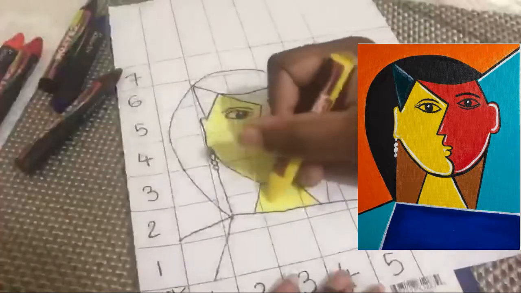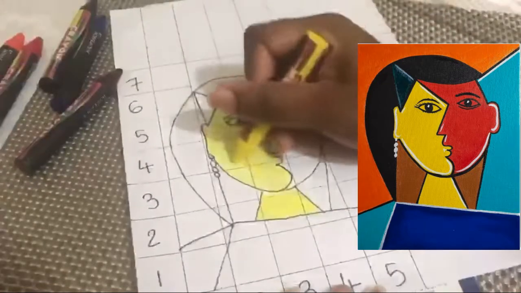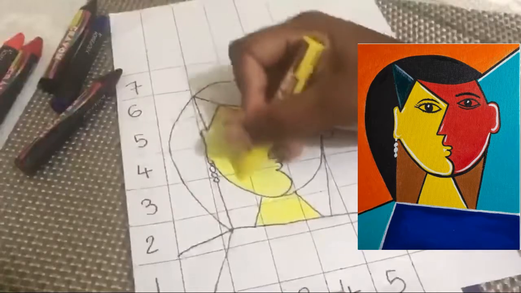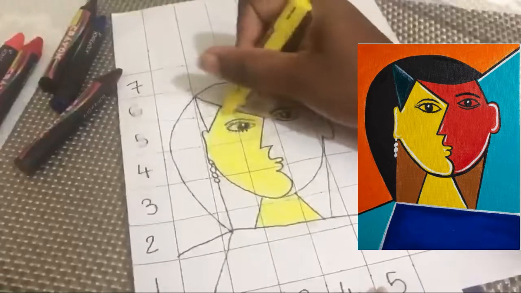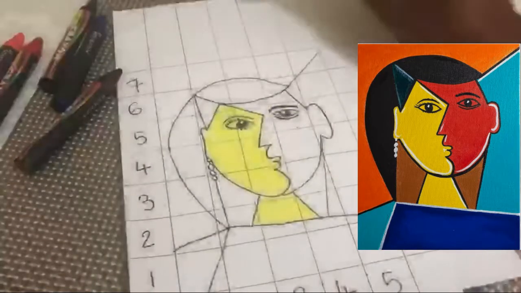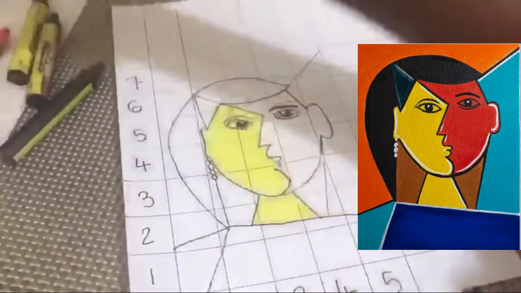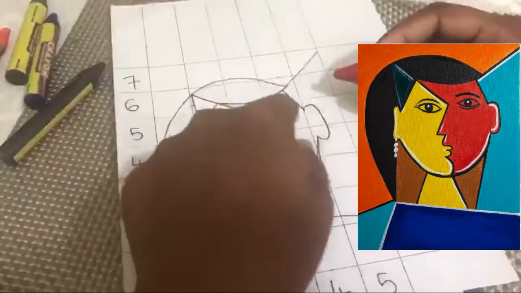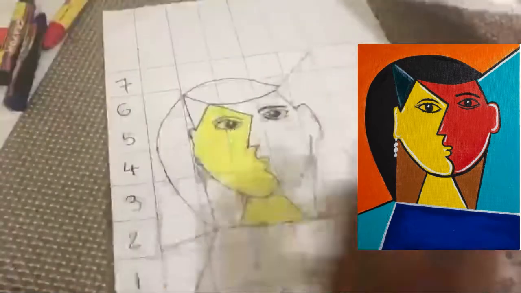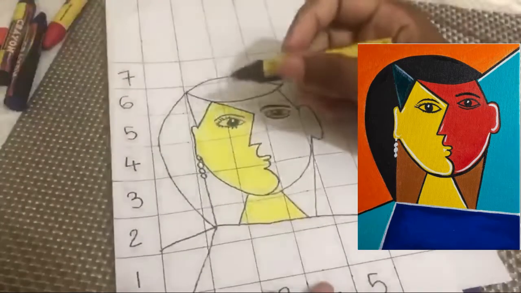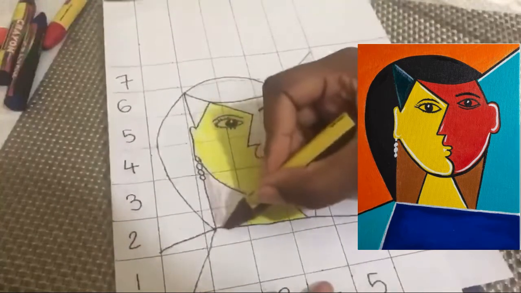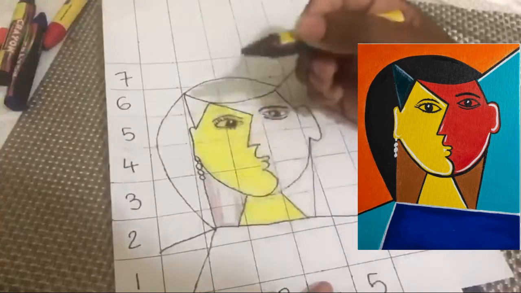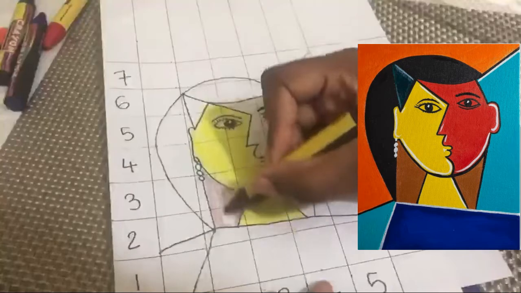Let me just get something to press on so I can make it smoother. So there we have our yellow section. And now we're going to move on to the part right here. Or no, we're going to do the brown first because we're doing in order of which colors could mess up another color. So I don't have the exact brown. My brown is a bit darker. So to make it seem closer to that brown, I'm going to color lightly.